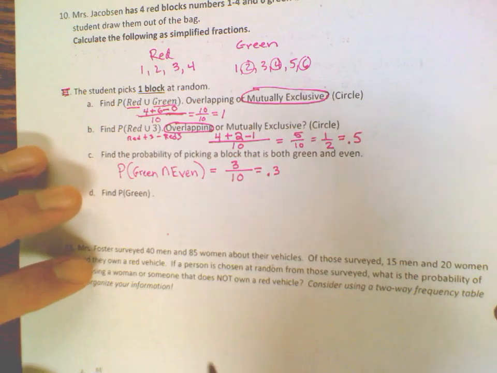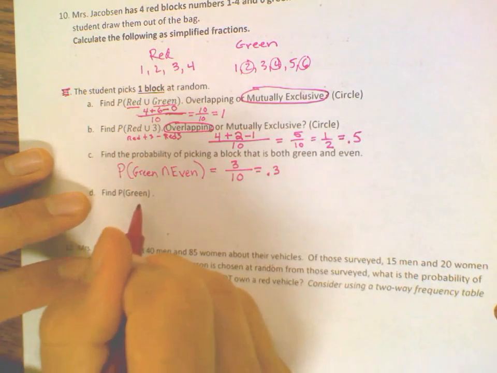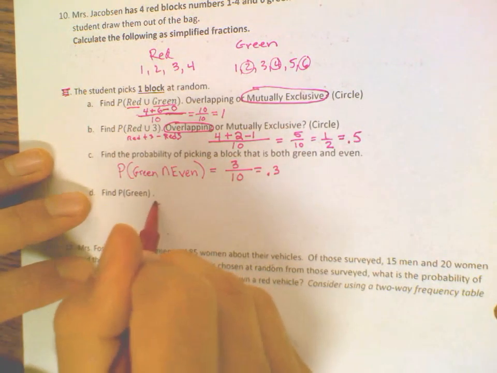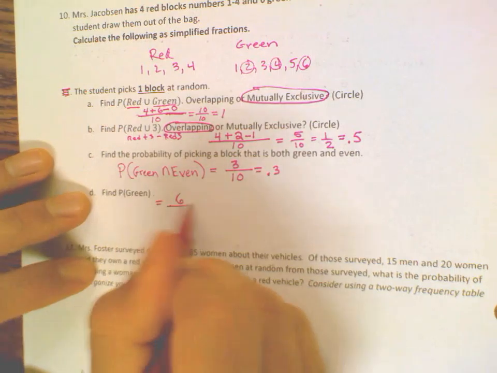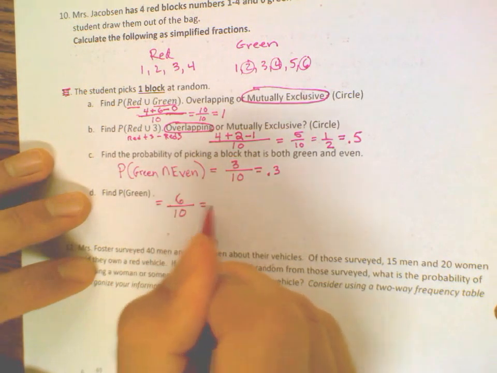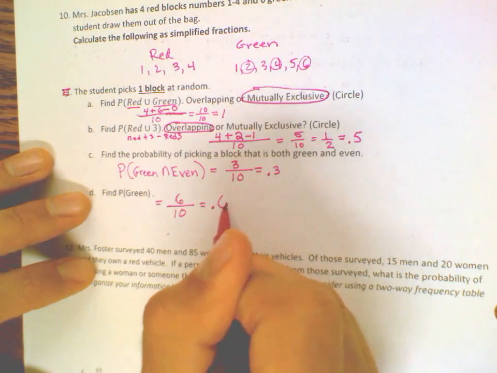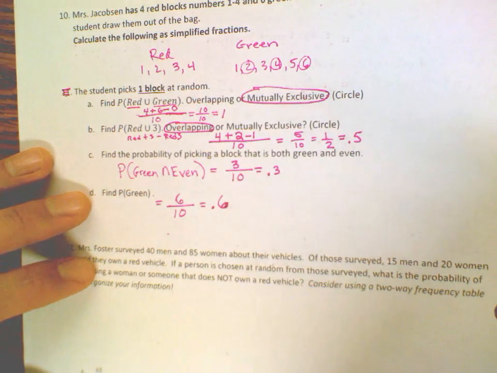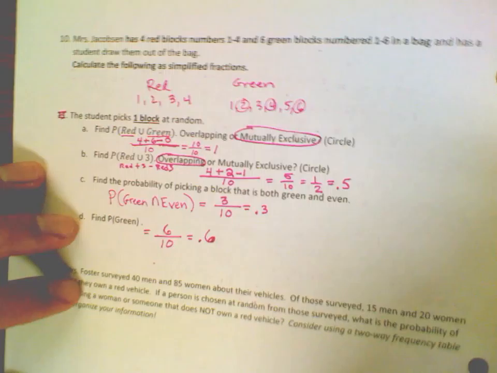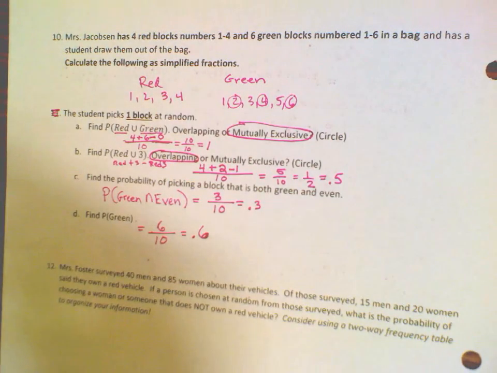All right, and now the probability of green. Well, how many green blocks are there? 6. So it's just 6 out of 10. Another way of saying that is 6/10, which is the decimal 0.6. Okay? So hopefully that cleared up some thoughts that you might have had about that problem.